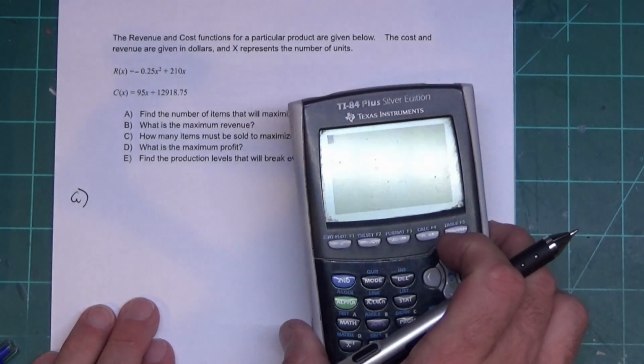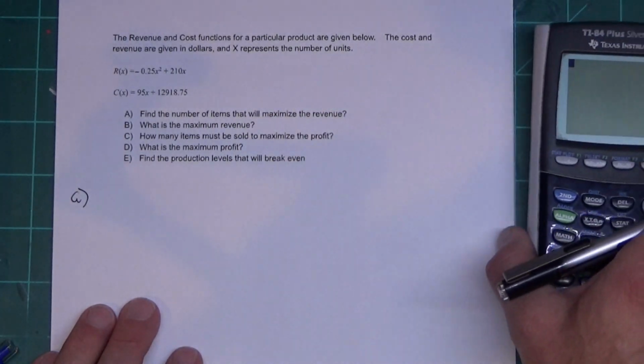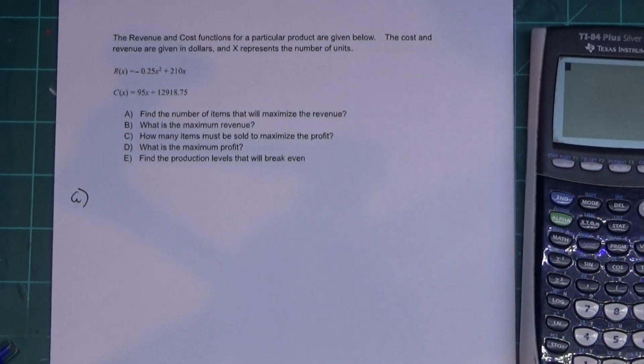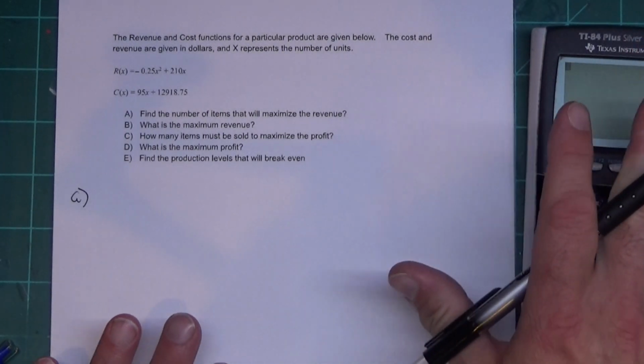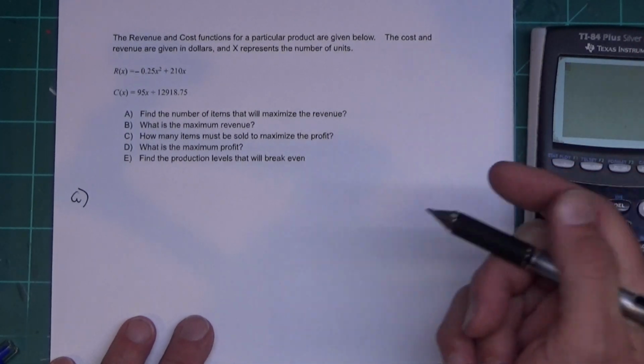I'm going to use the older 83 version. I do have the newer 84 over there, but the screen's a little bit bigger and it's easier to see, so I'm going to use that one.